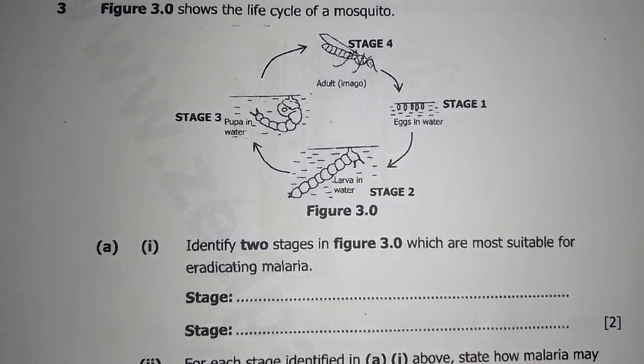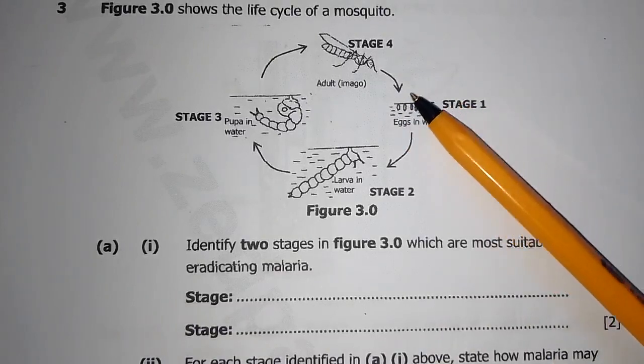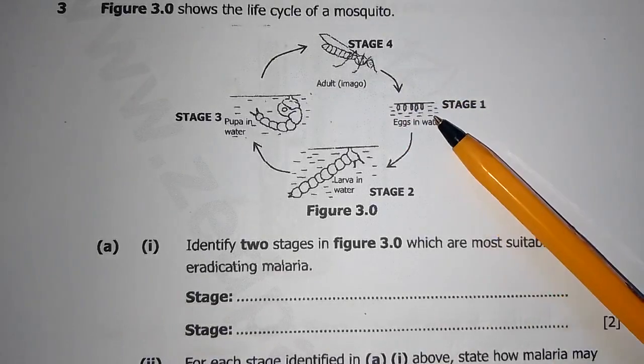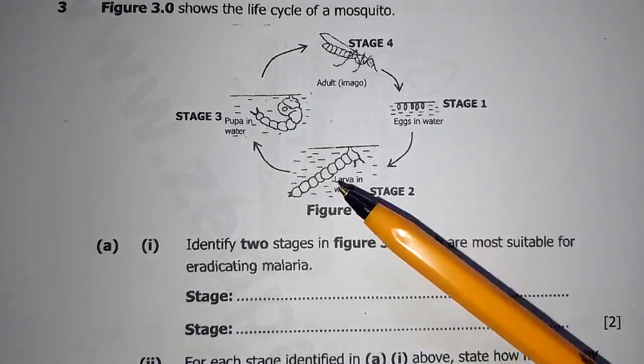What are some of the stages that we need to avoid? When you look at the eggs, these are the eggs. Have you seen? Eggs develop into what? Eggs develop into this larva.